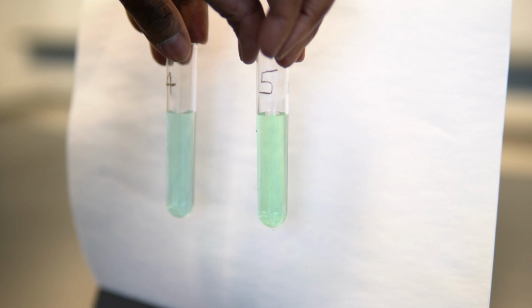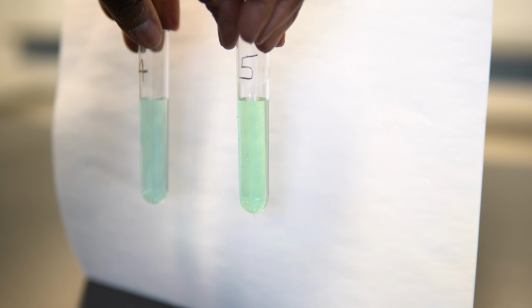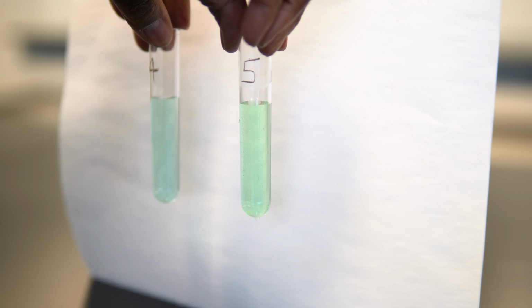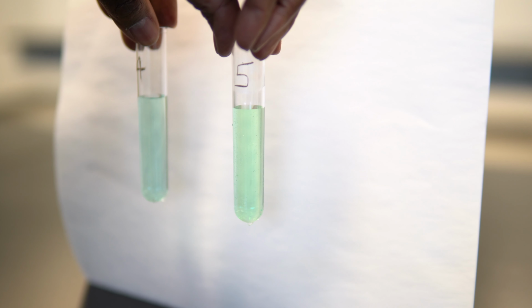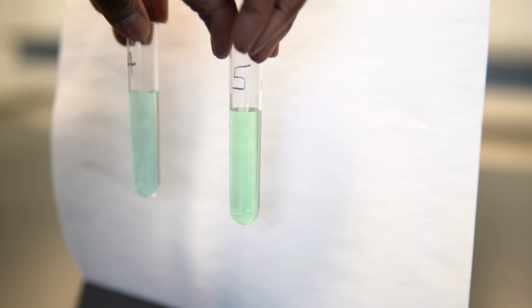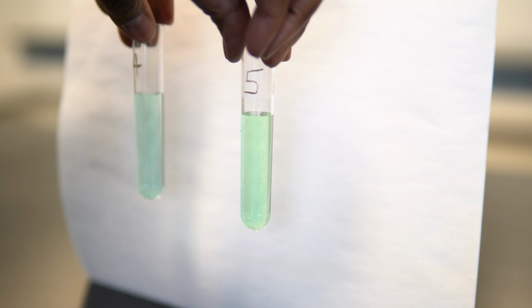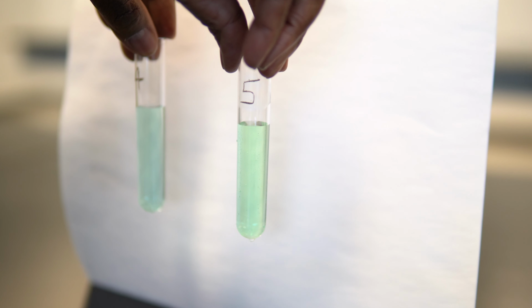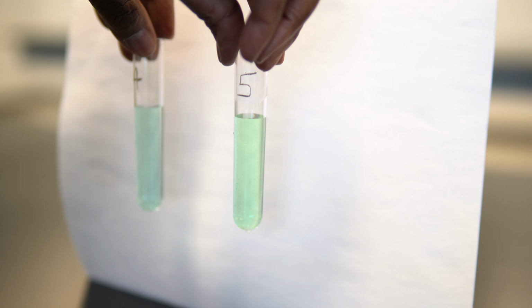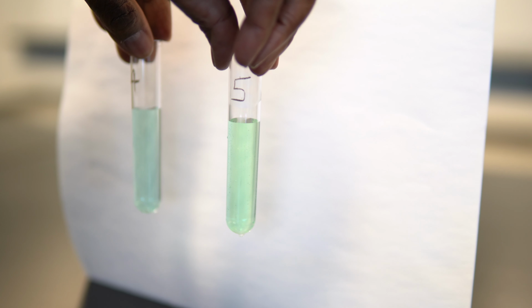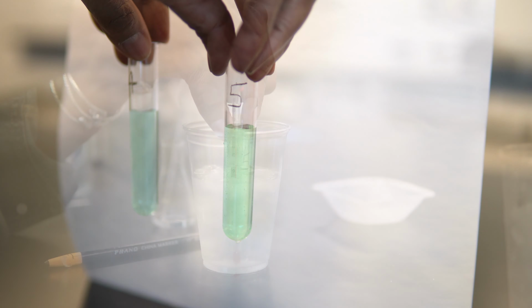Compare the color of the solution in test tube number 5 to the solution in test tube number 4 at room temperature. Take a photo of test tube number 4 and test tube number 5. Record the direction of the equilibrium shift in data table 2 by observing the final color.